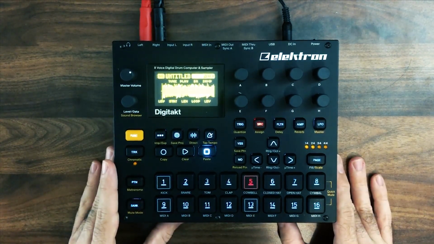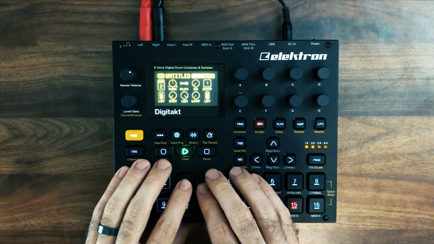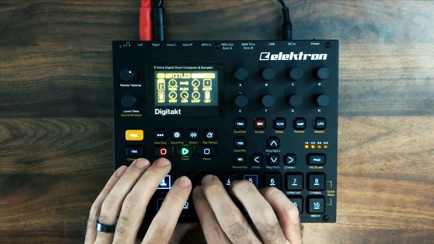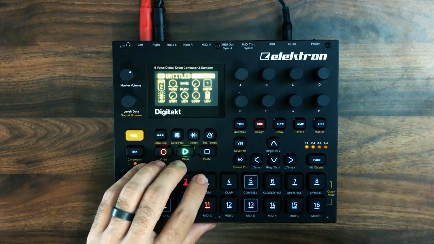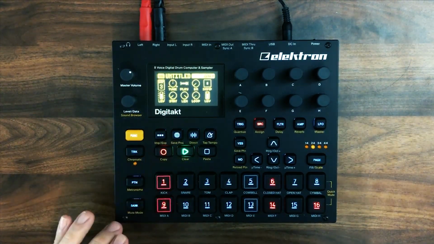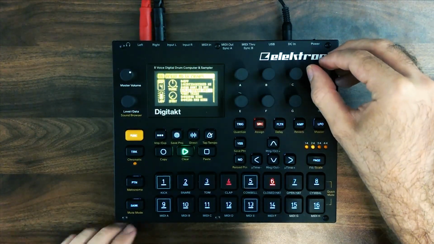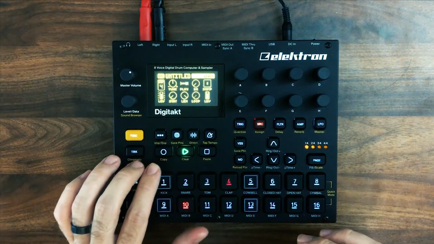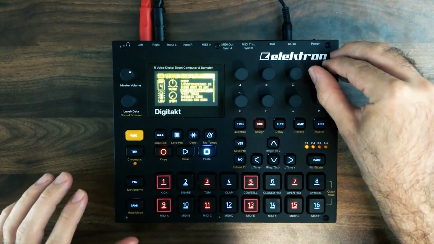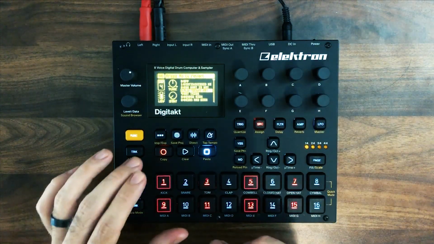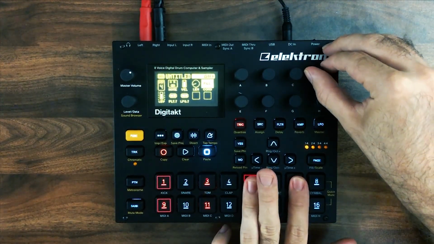Okay, so I'm going to maybe just drop in some kick and snare and call it a day. So I'm going to take these little bells, little bell hat kind of thing, and I'm going to make them fill condition 2 for our variation.